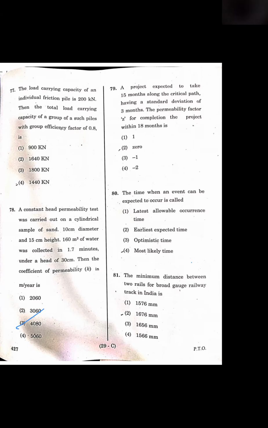A project expected to be taken 15 months along the critical path, having a standard deviation of 3 months, and then the answer is 0 or 21. The time at which an event can be expected to occur is earliest expected time. The minimum distance, that is for broad gauge, is 1.676 meter, and in millimeter 1676.